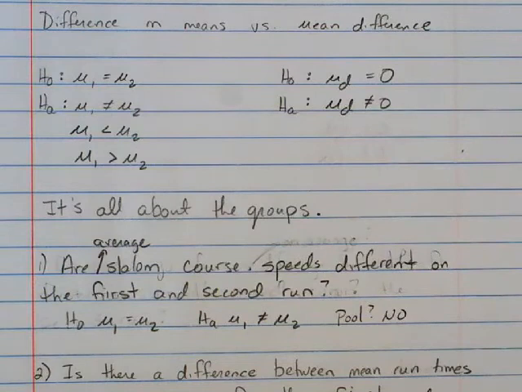We're talking about mean differences versus the difference in means. I'm going to try really hard to explain it, and hopefully it works. Whatever is making you confused, bring it to class next period, or text me if you need some help at home.